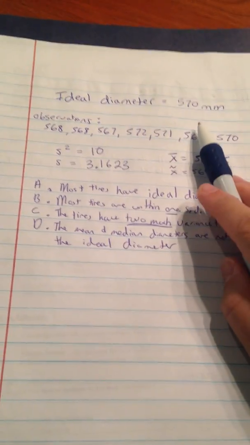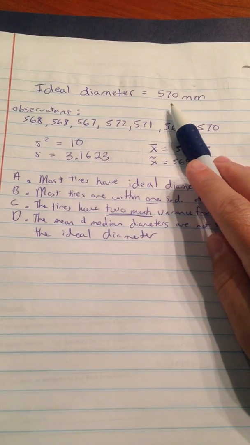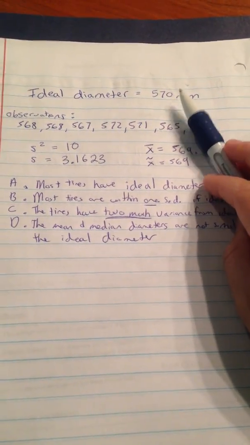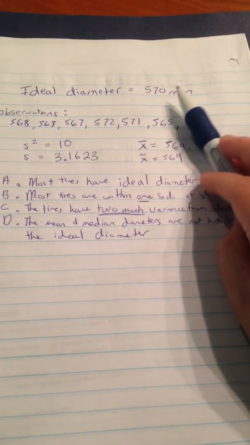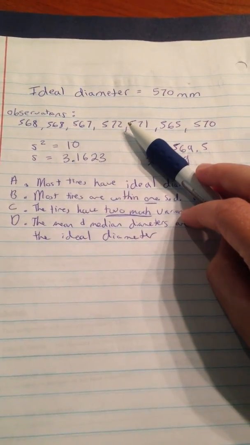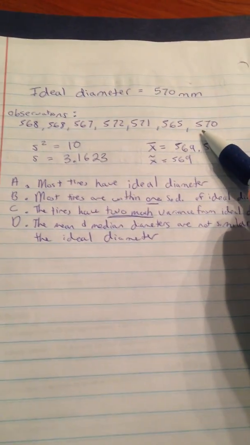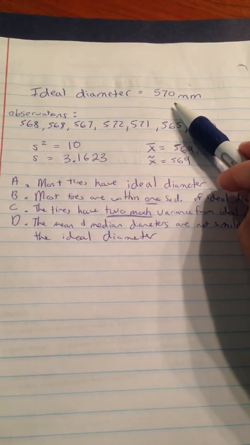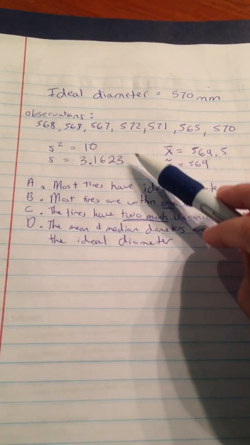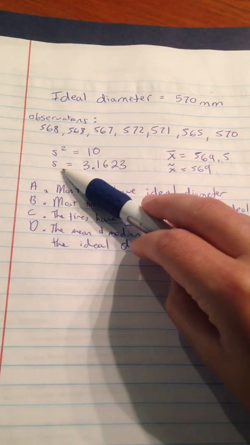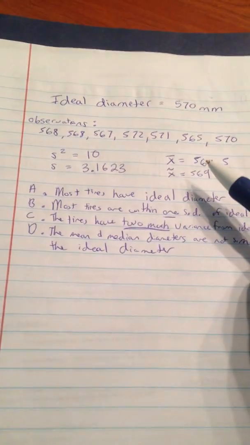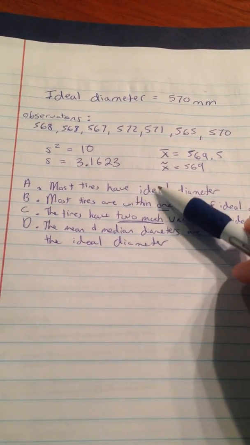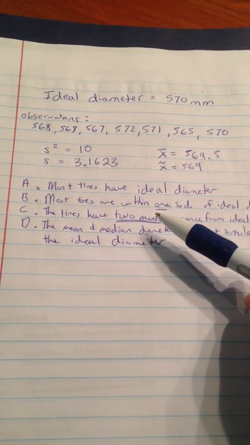Okay, so here's the idea. The ideal diameter for a certain tire is 570 millimeters. A company went out and got some observations to see how close the diameter of the tires were to the ideal. We have the sample standard deviation, the sample variance, the sample mean, and the sample median. The idea is now we have to choose which of these is the best explanation of what's going on here.